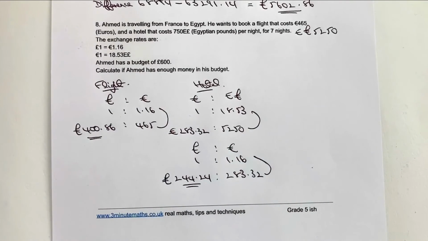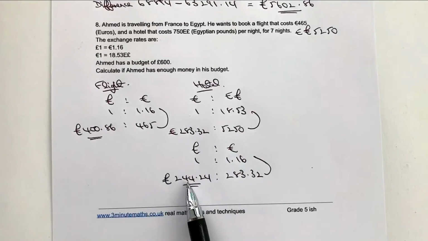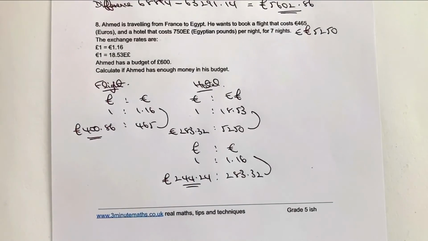So the question then goes on and says, Ahmed has a budget of £600. Has he got enough money in the budget? Well, hopefully you can see that he hasn't, because if he adds those two together, it's going to be over £600. So let's just do that.